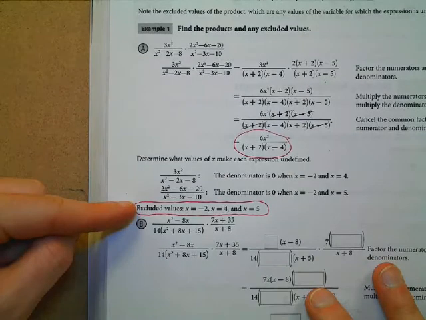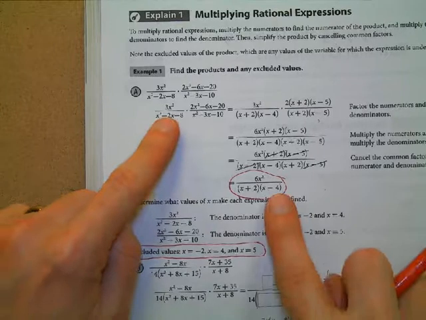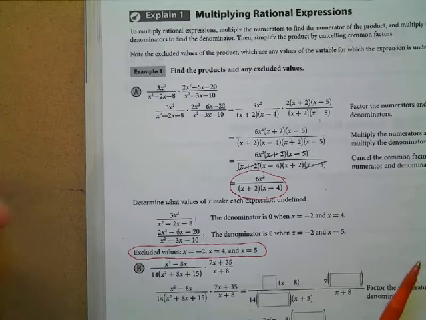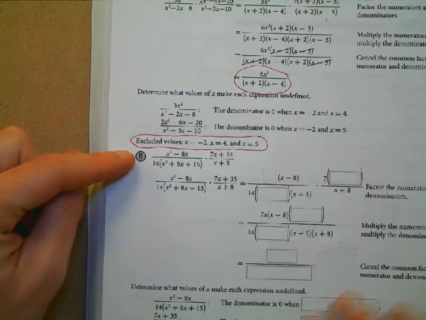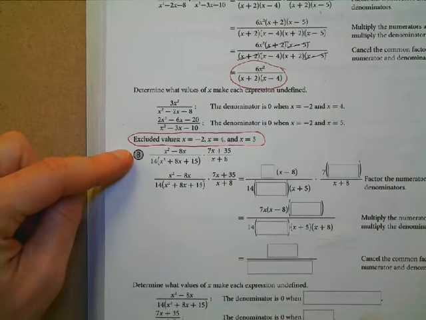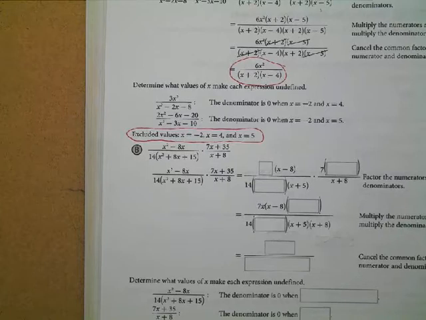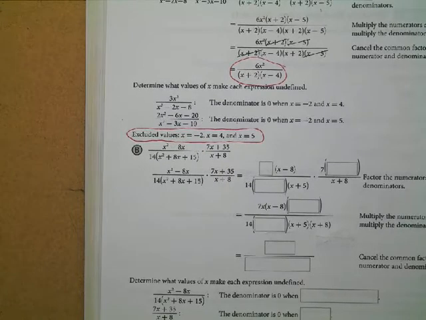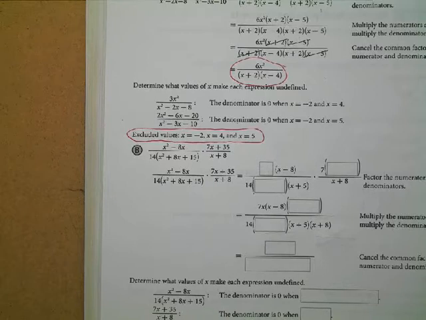Okay? So look at letter B here. Letter B, they have all these blanks to fill in. I don't know if I want to fill in these blanks. I guess we'll try filling in the blanks here. Maybe it won't be too bad. So we're going to multiply this by this, and so there's our problem.